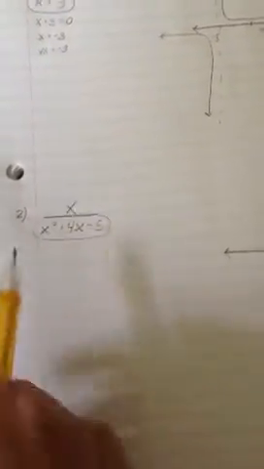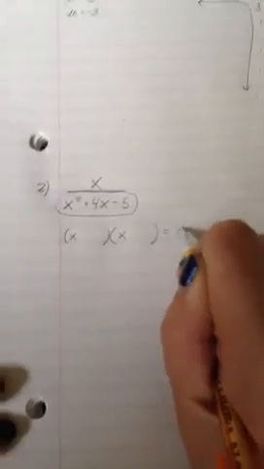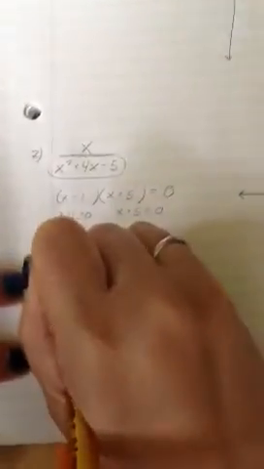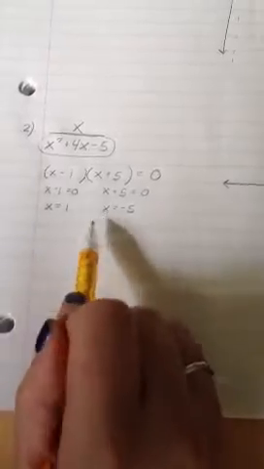And you can do the same thing for a problem like this. So once again, you're only looking at the denominator. For this one, you'd have to factor it first. So you factor it out. So x plus 1, just kidding, x minus 1, and x plus 5. So x minus 1 equals 0, and x plus 5 equals 0. So x equals 1, and x equals -5. So for this case, you're going to have two vertical asymptotes at x equals 1 and x equals -5.